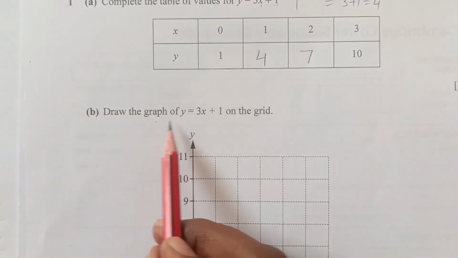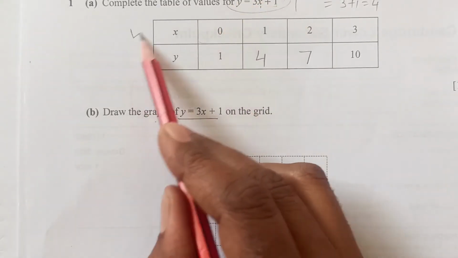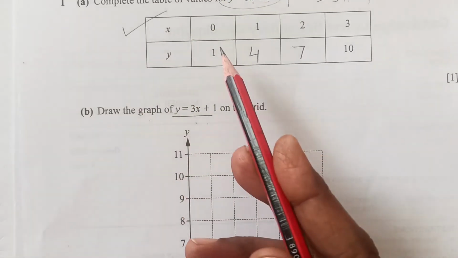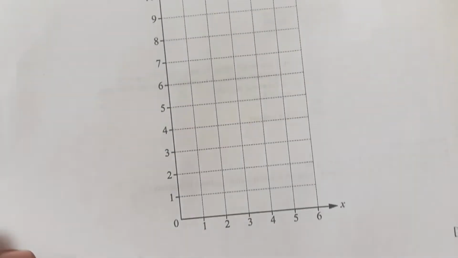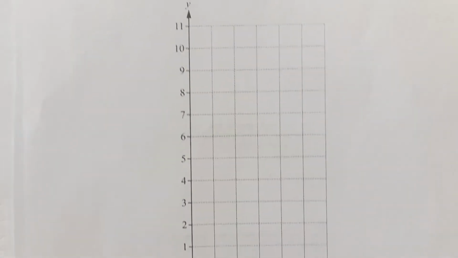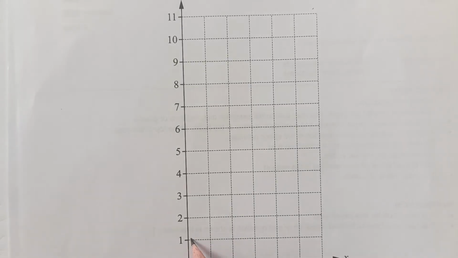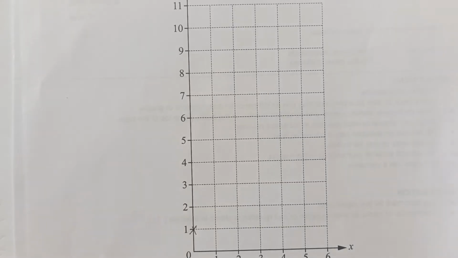Now draw the graph of y equals 3x plus 1. So this is the equation and these are the values. We are just going to plot these points here. The first one is x 0, y 1. This is the x axis and this one here is the y axis. So x 0 and y 1 is the point here. You can put a cross or a circle or a dot, whatever is convenient.